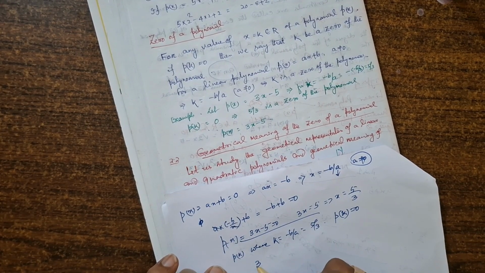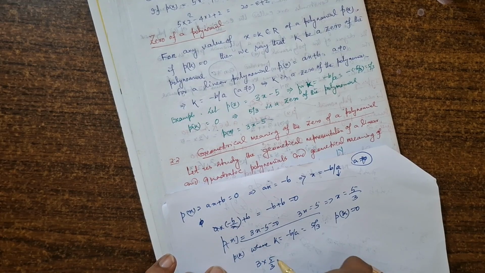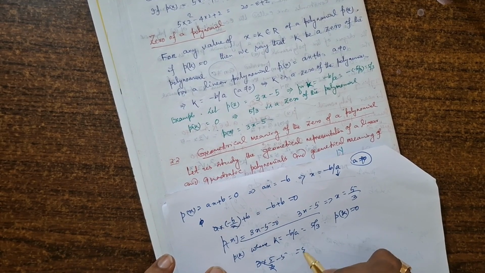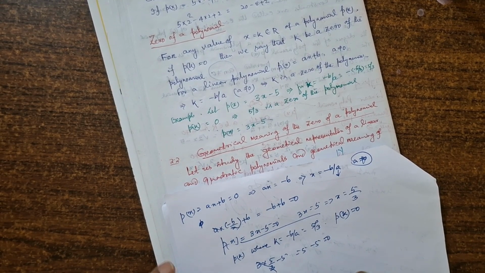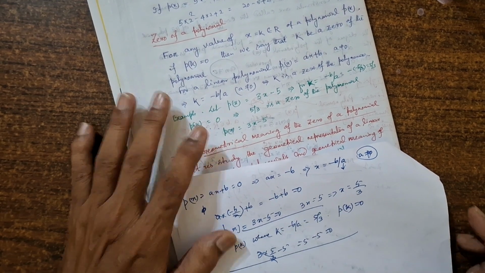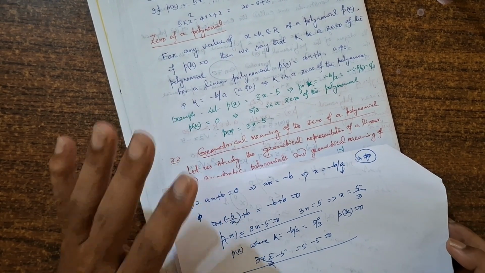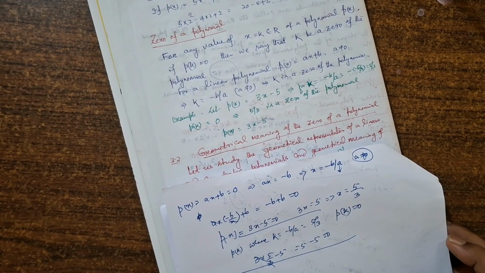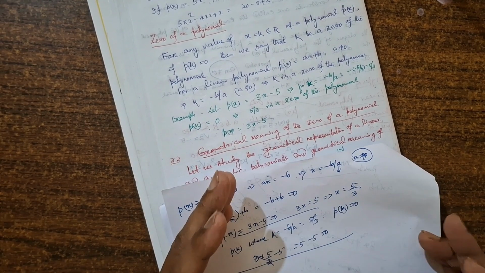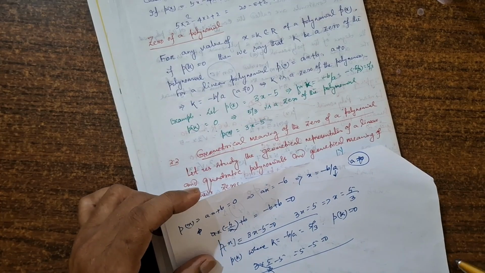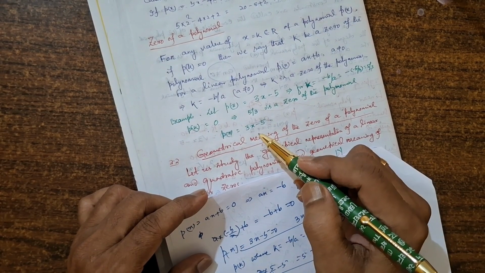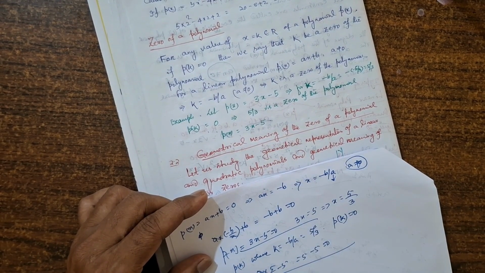Because 3 into 5 by 3 minus 5, 5 minus 5 is equal to 0. Okay, that is the 0 of the polynomial. It means the point at which the value of the polynomial becomes 0. In the next chapter we will read, but for a linear equation there is only one point.